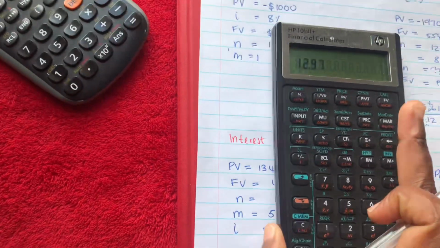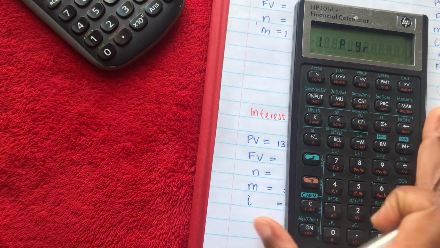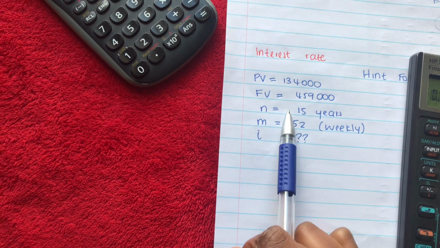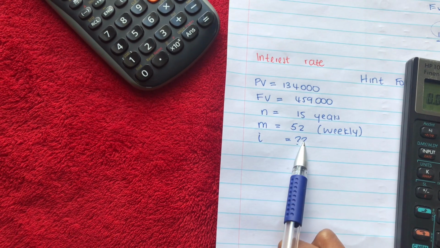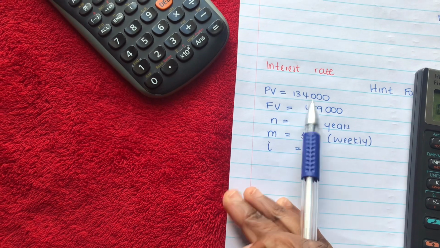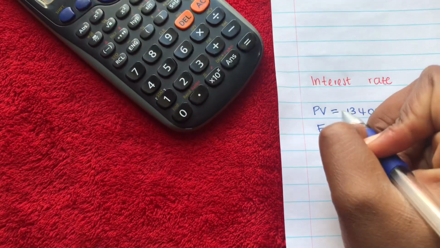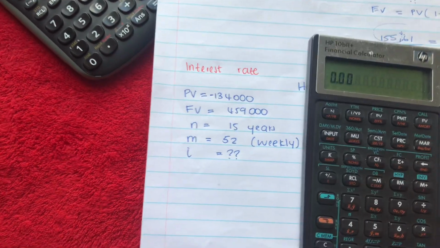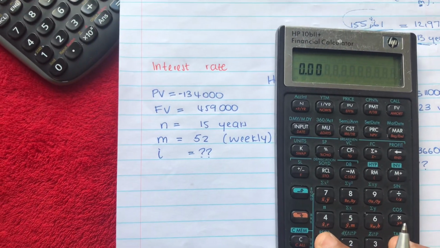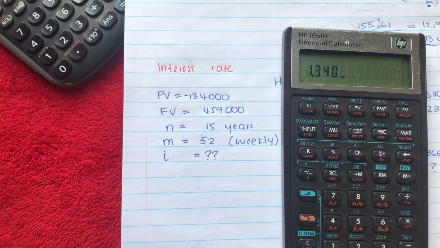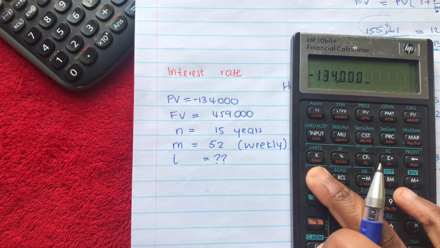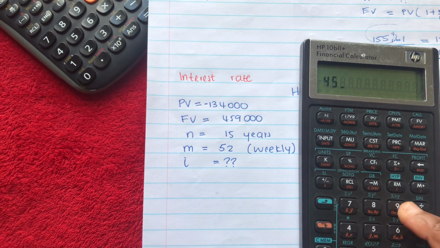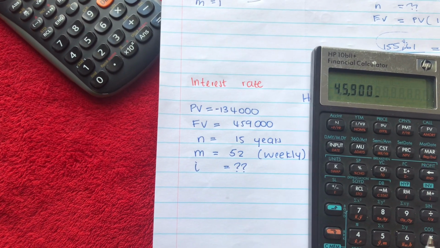So we move now to calculating the interest. Now we have the period, but we're looking for the interest. Remember I said we need to make one of these negative to avoid the calculator saying no solution. So our PV is 134, and our future value is 15900.